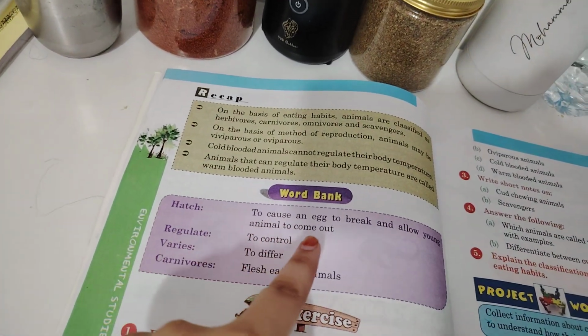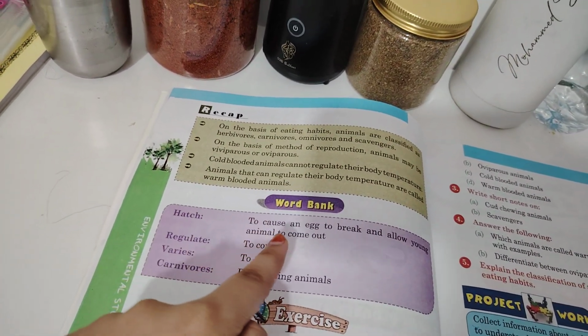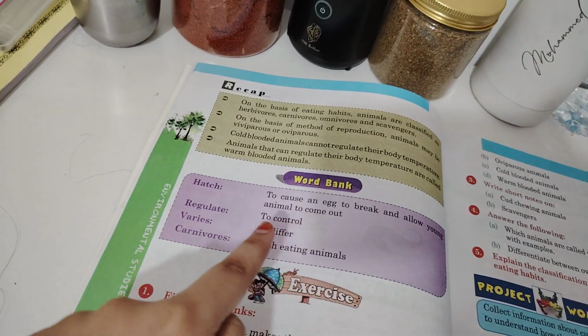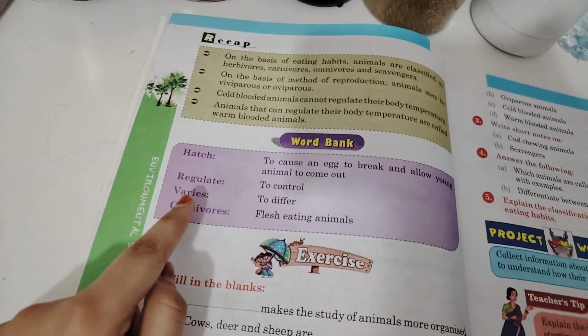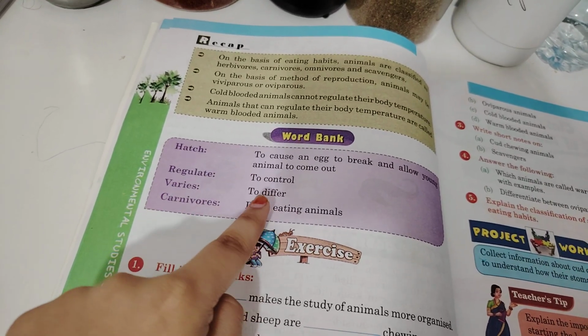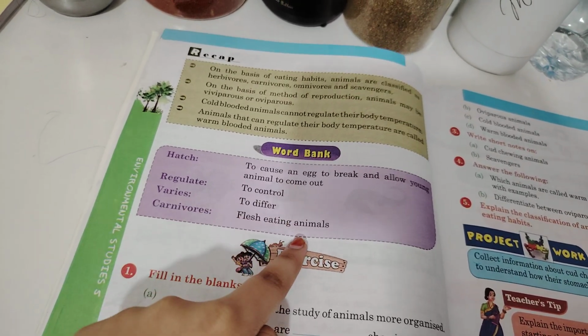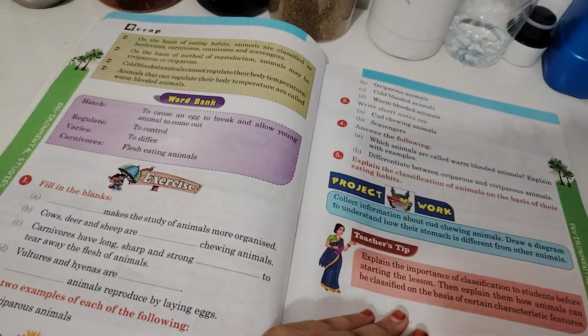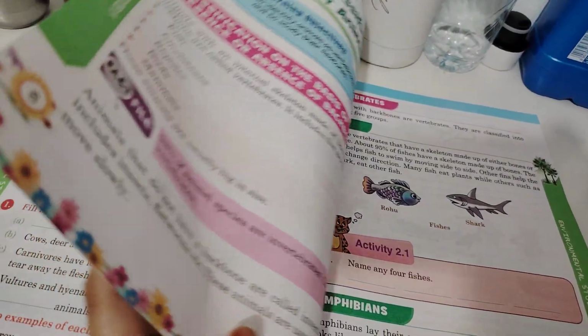Word bank. Hatch means to cause an egg to break and allow the young animal to come out. Regulate means to control. Varies means to differ, meaning different. Carnivores, flesh-eating animals. So here is the writing part. We are not gonna write. We are gonna move to the next lesson.